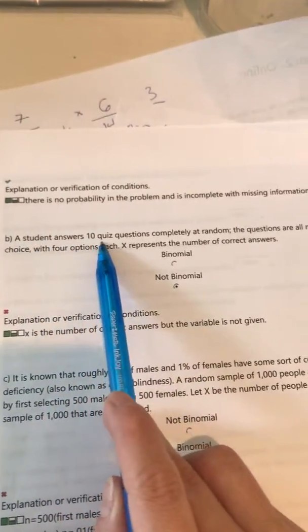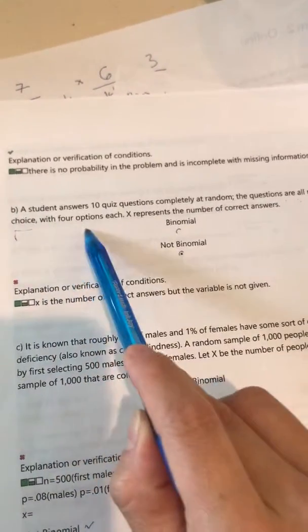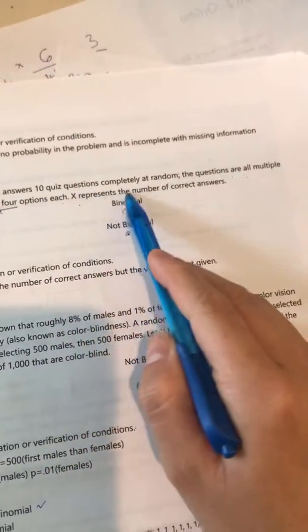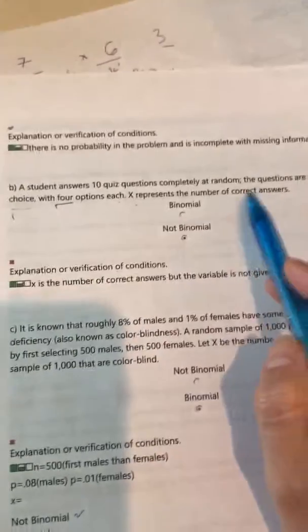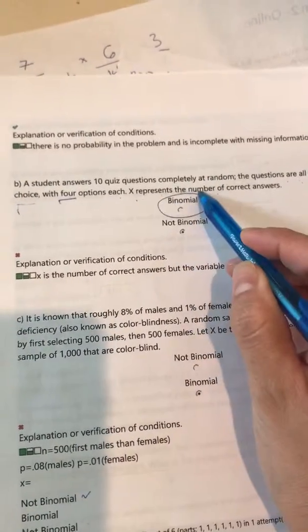A student answers 10 quiz questions completely at random. The questions are all multiple choice with 4 options each. X represents the number of correct answers. I marked down not binomial, but the correct answer is that it is binomial.